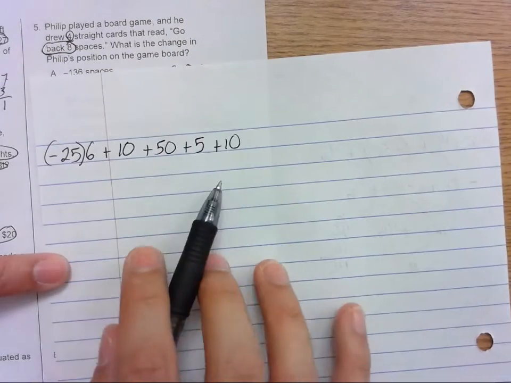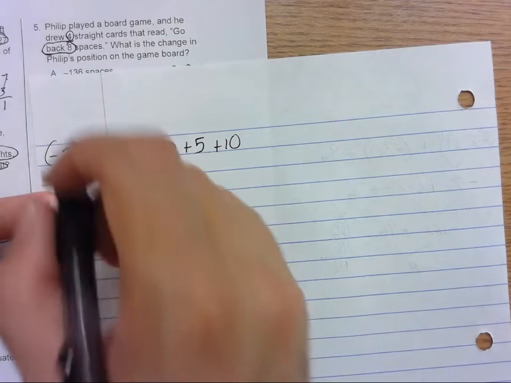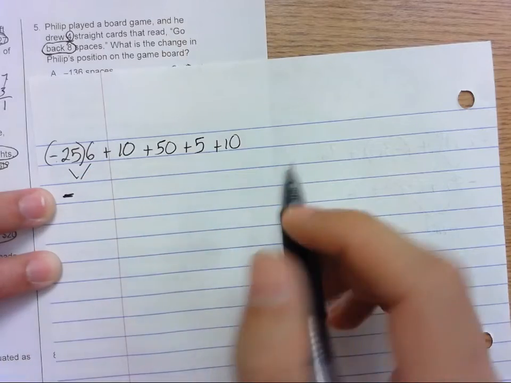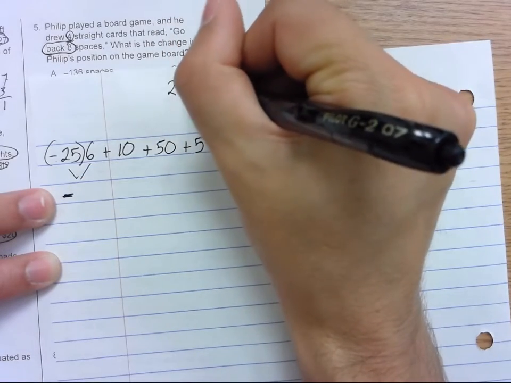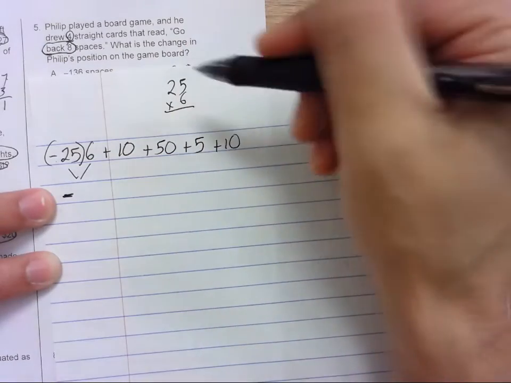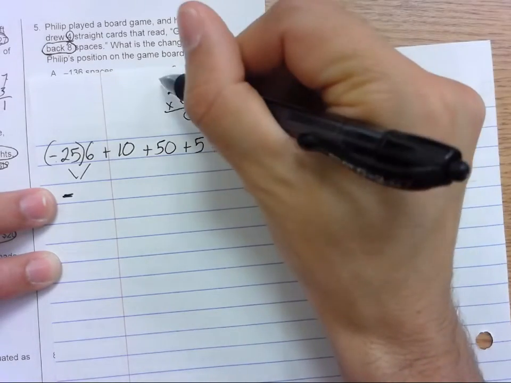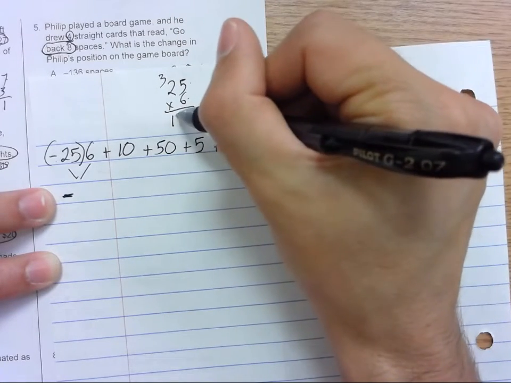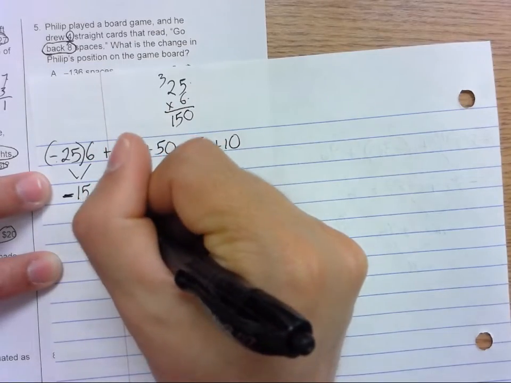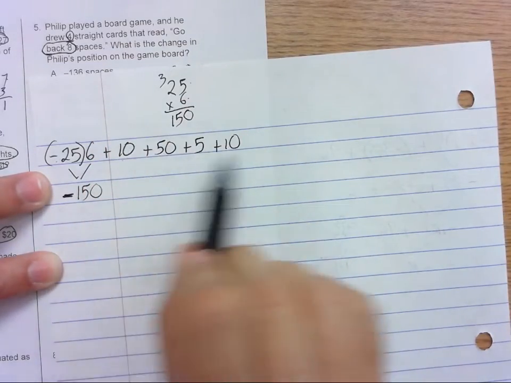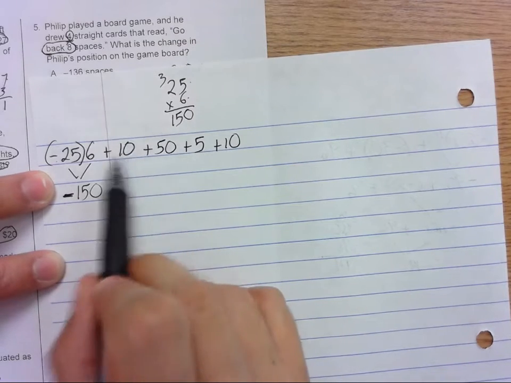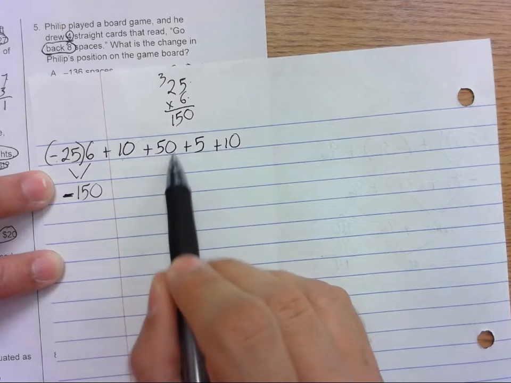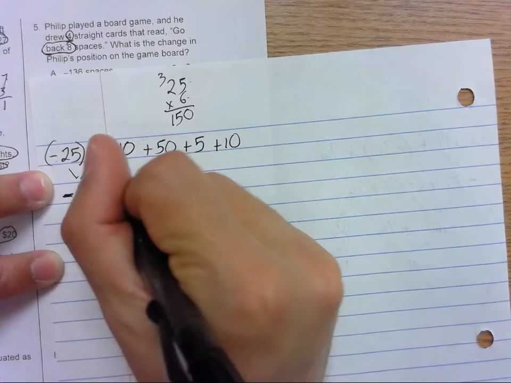So now we just solve this. So we have to do this multiplication first. Negative times a positive gives us a negative. And we can come to the side and do 25 times 6. 6 times 5 is 30. Carry the 3. 6 times 2 is 12. Plus 3 is 15. So this is negative 150. We can combine all of these. Let's do 10, and 10, that's 20, plus 50 is 70, plus 5 gives us 75.